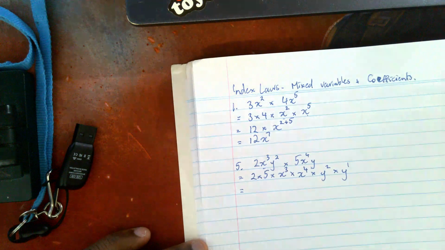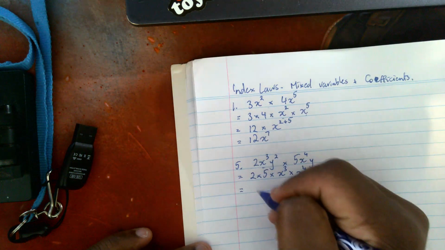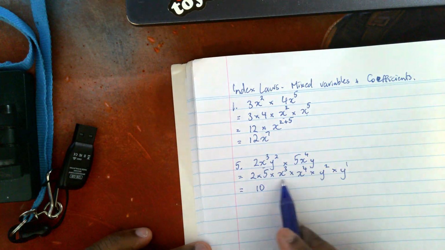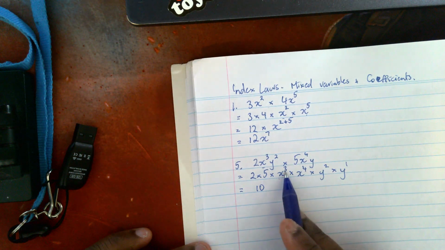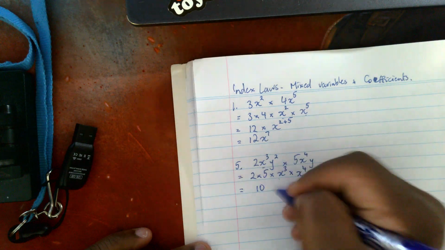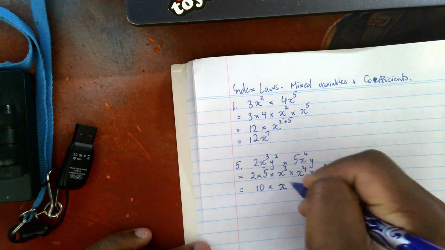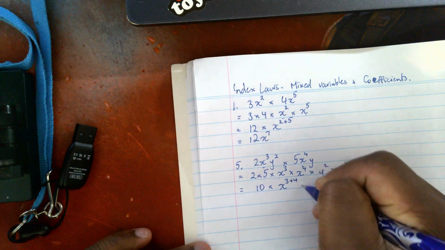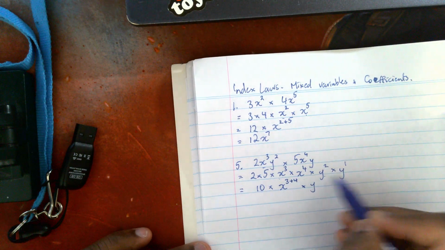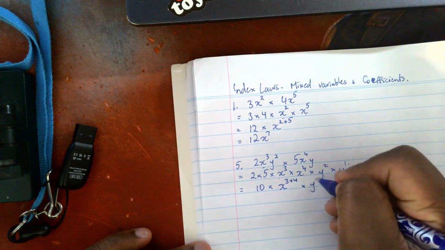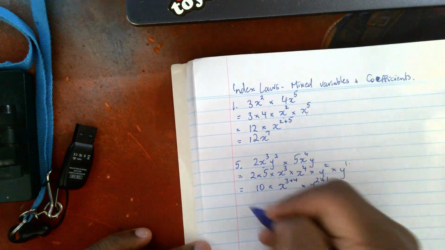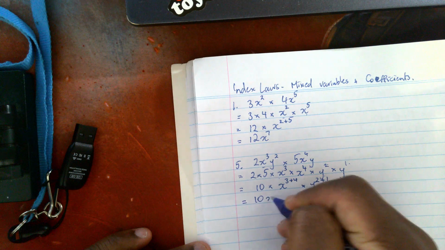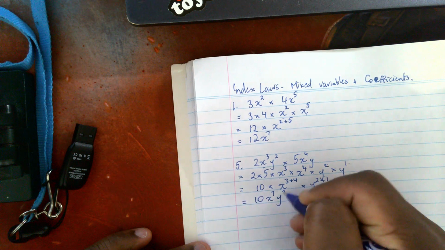Again, multiply across, 5 times 2 is 10. Same base, we're multiplying, we're going to add 3 and 4 together. So that's going to be x, 3 plus 4, times y. Again, same base, add those powers, we're multiplying, 2 plus 1. So that's 10 x to the 7th, y to the 3rd.